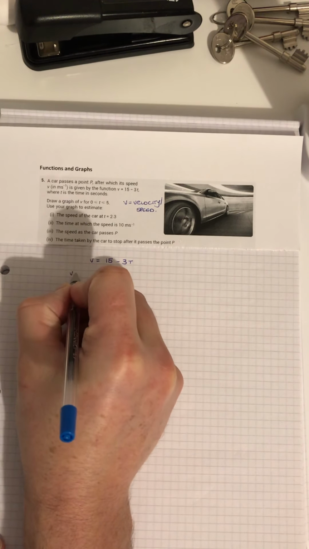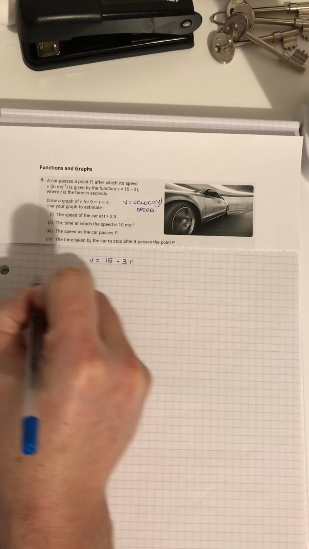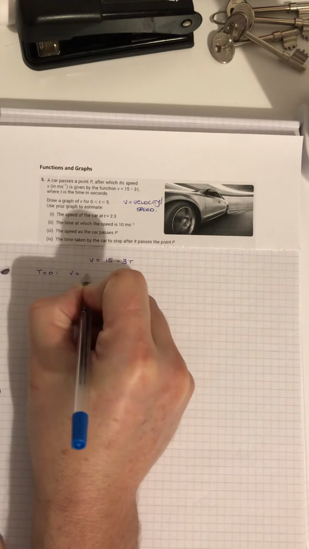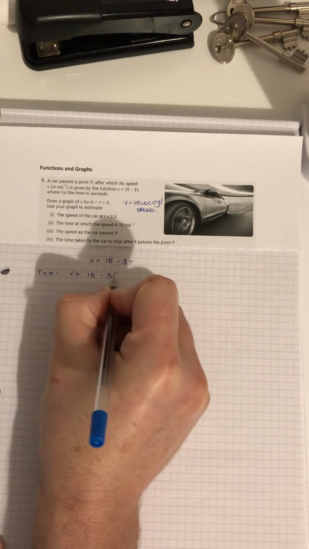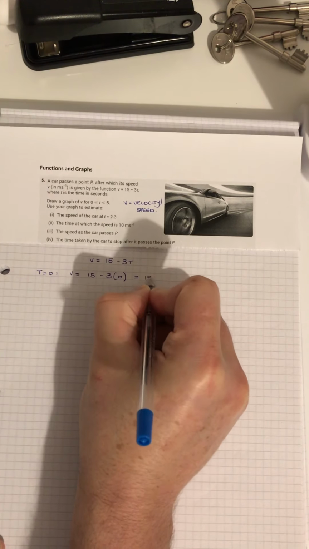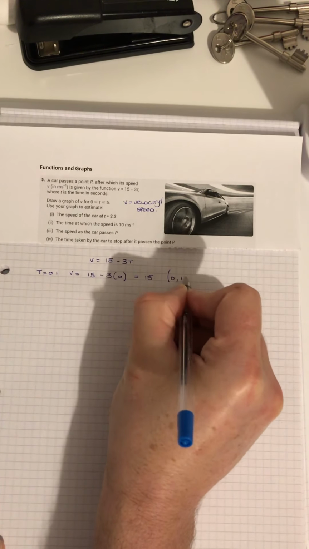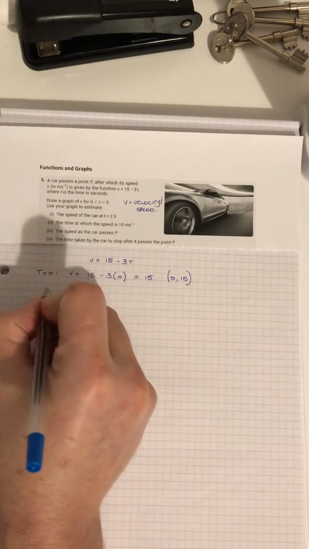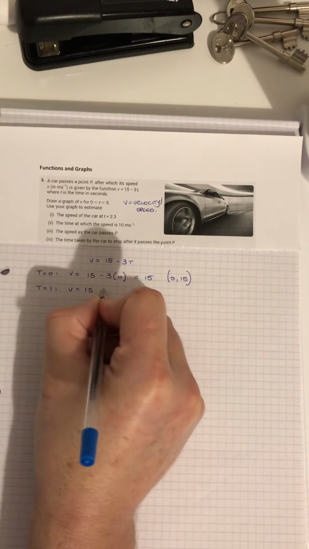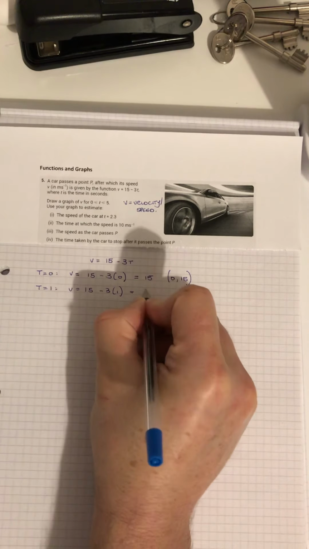So V, when t is 0, V will be equal to 15 minus 3 times 0, which is 15. So 0, 15. When t is 1, V is 15 minus 3 times 1, which is 12.